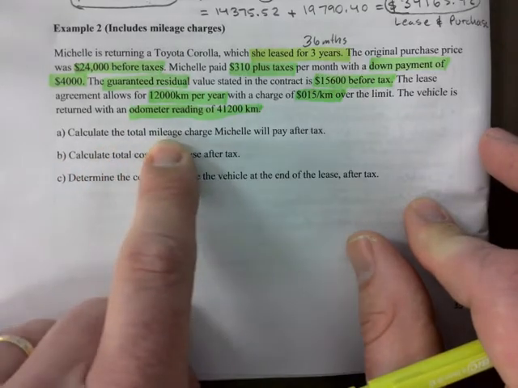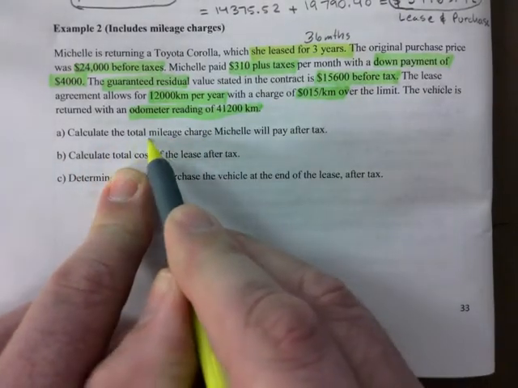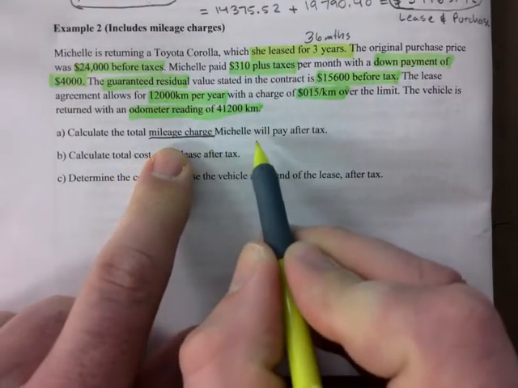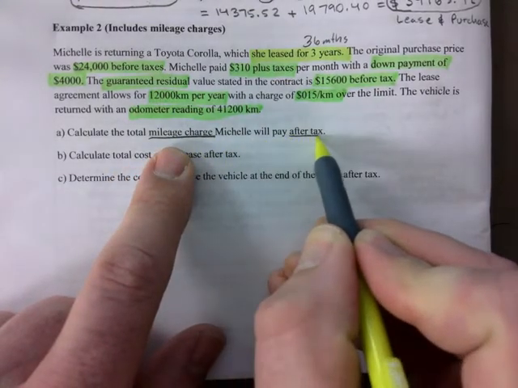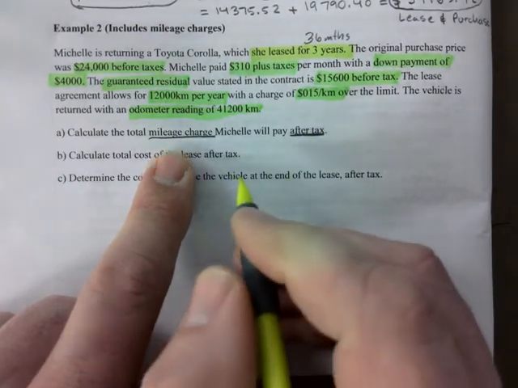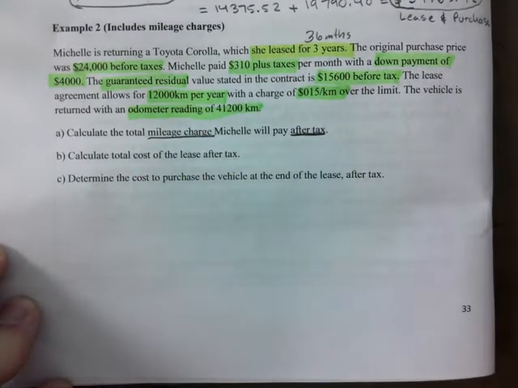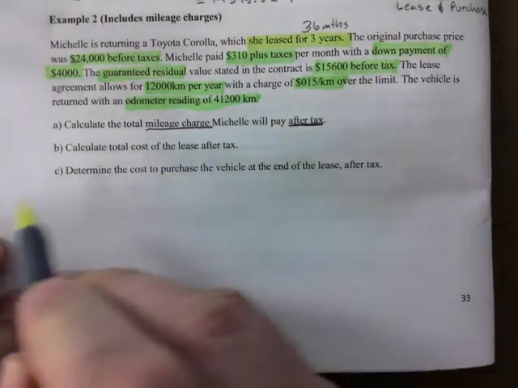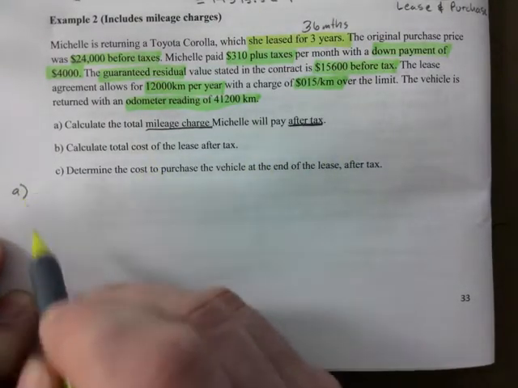Calculate the total mileage charge, right? Mileage cost, right? That Michelle will pay after tax. Okay. Page 33. So let's do A here.